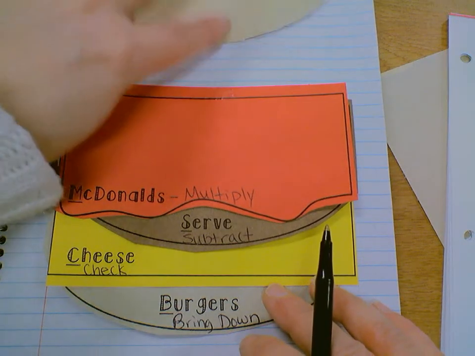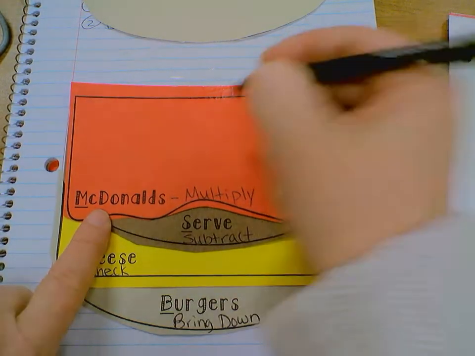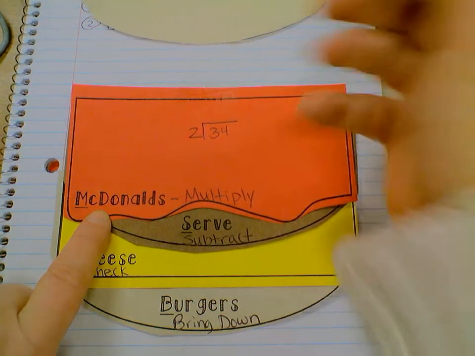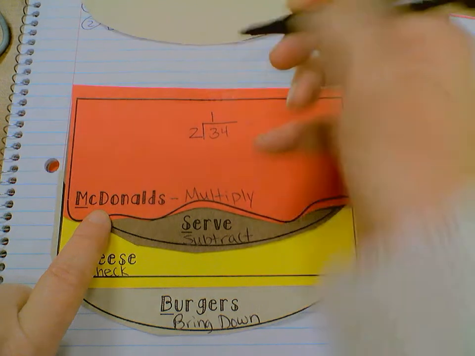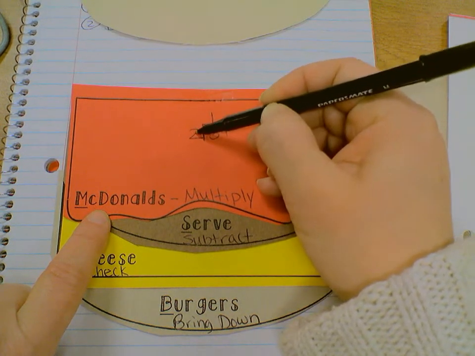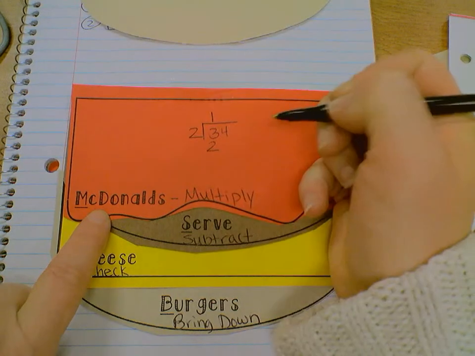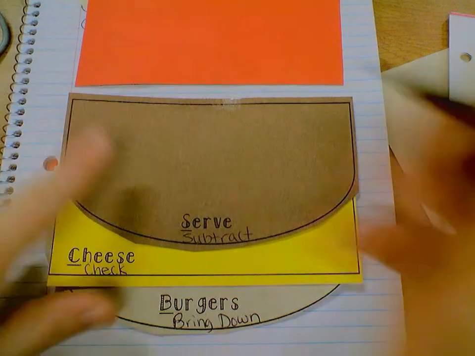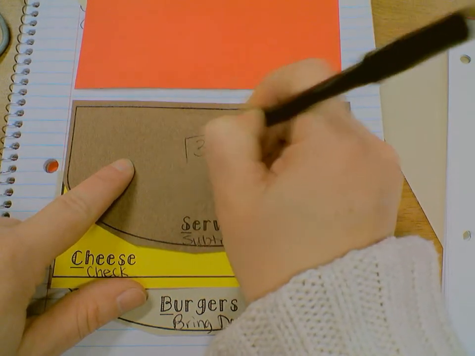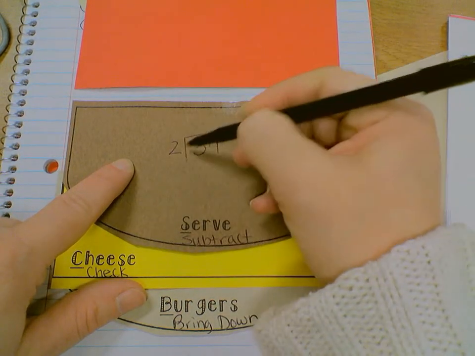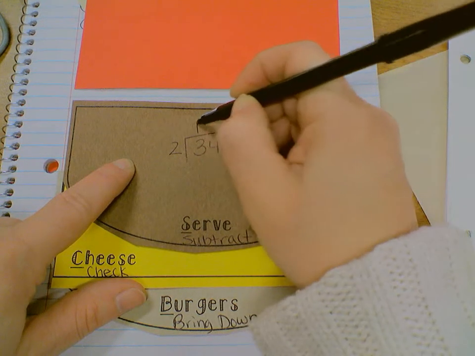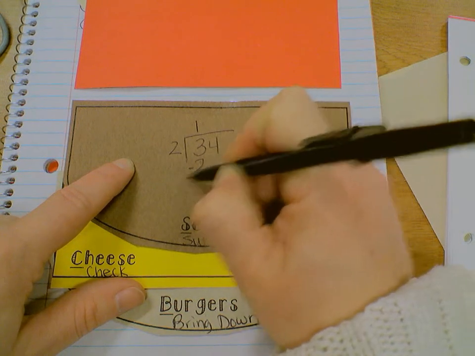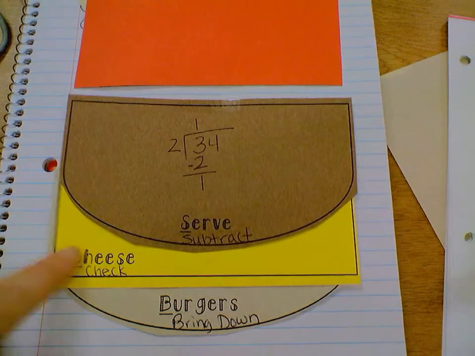Which is multiply. So I'm going to reset up my division problem. 34 divided by 2. I found out that 2 goes into 3 one time. Now I multiply. 1 times 2 is 2. I put it underneath the 3. Okay? All right, now I go on to my next one, which is subtract. Set up again. 34 divided by 2. 2 goes into 3 one time. I multiplied. 1 times 2 is 2. Now I'm going to subtract. 3 minus 2 equals 1. Okay?